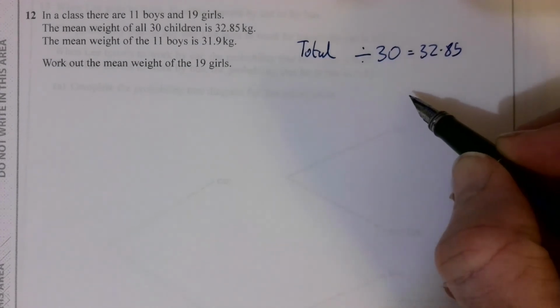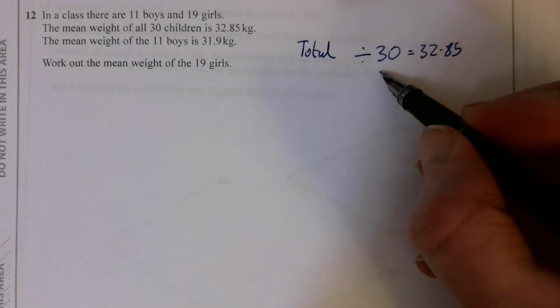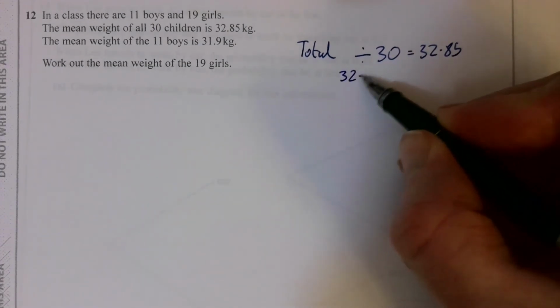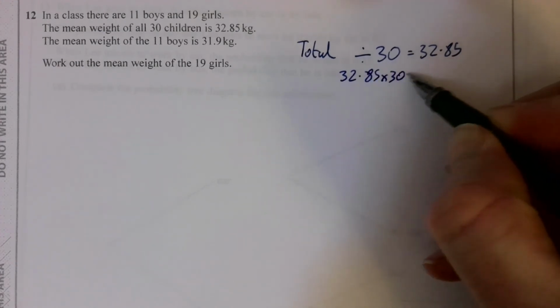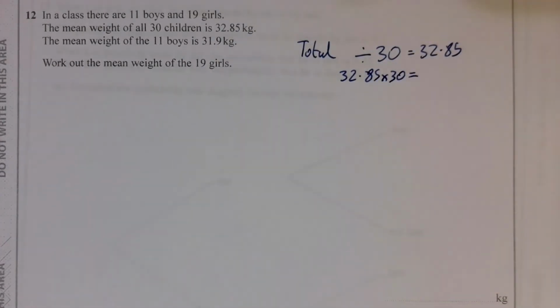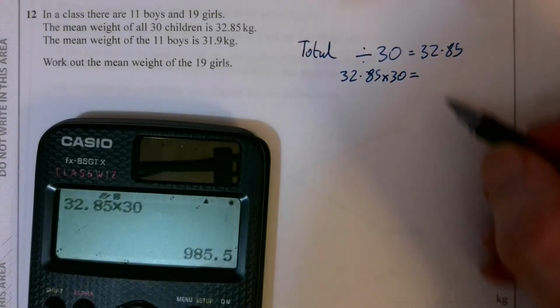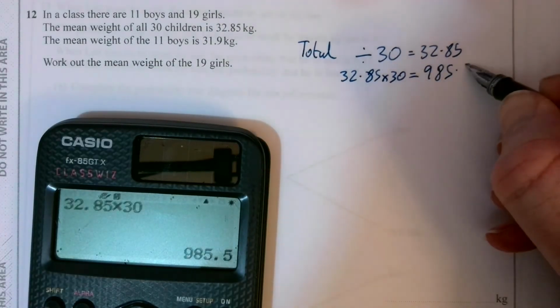So to find out what all the children weighed, we could do 32.85 times 30 equals 985.5.